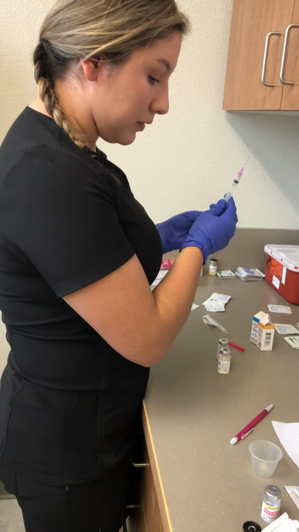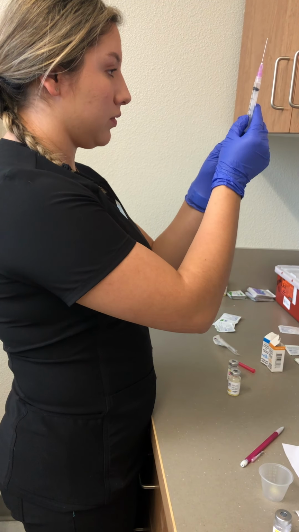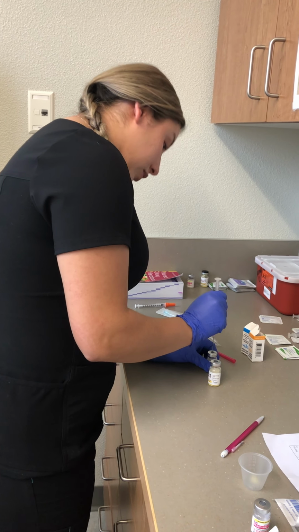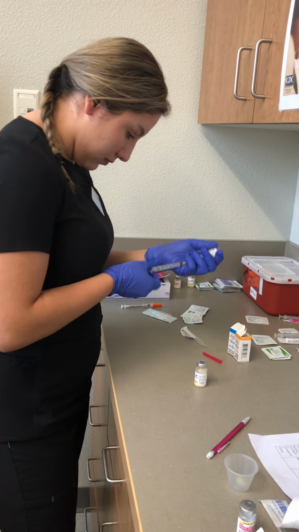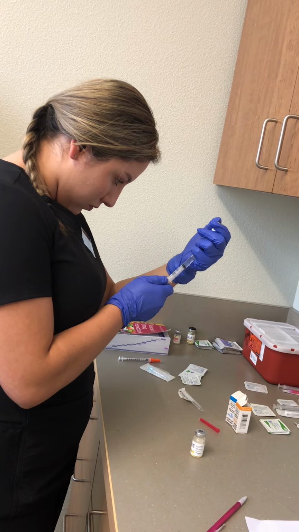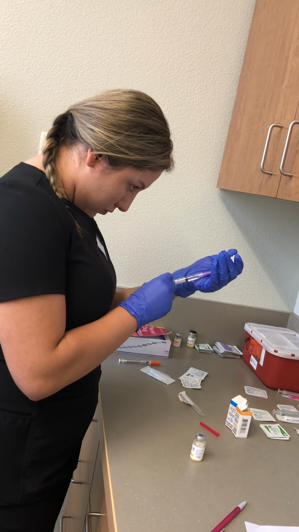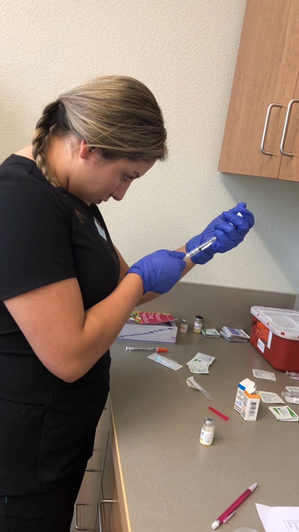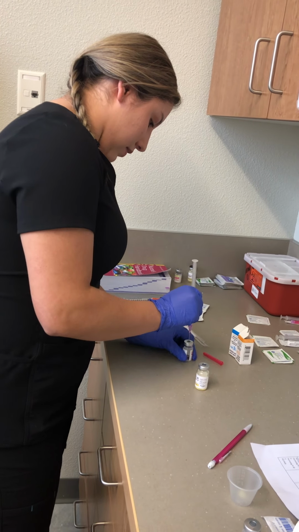So I need to draw up 2.5 mils of water, so I'll just get a little bit of air. Of sterile water, I meant to say. Get past 2.5.